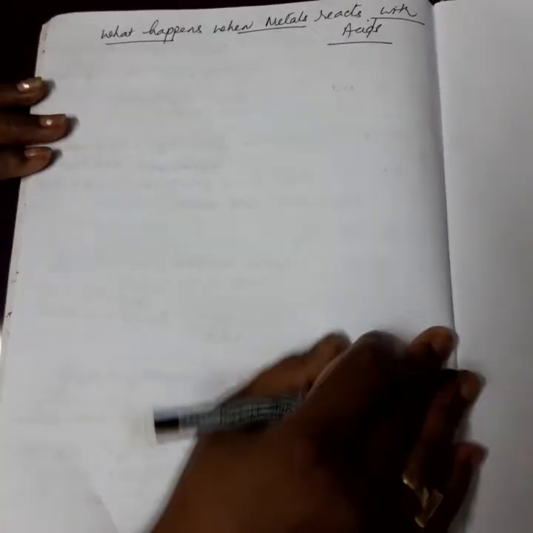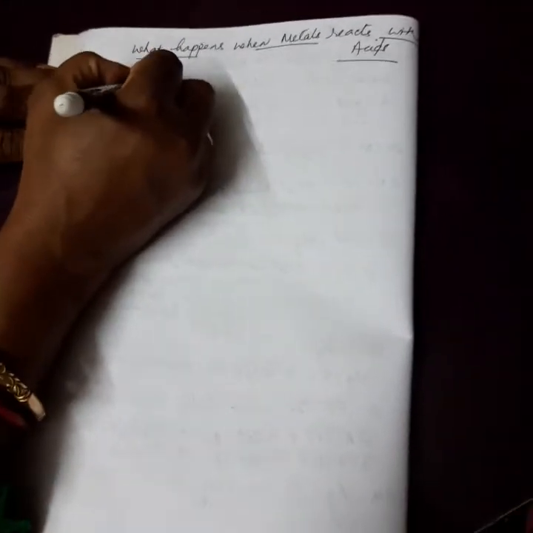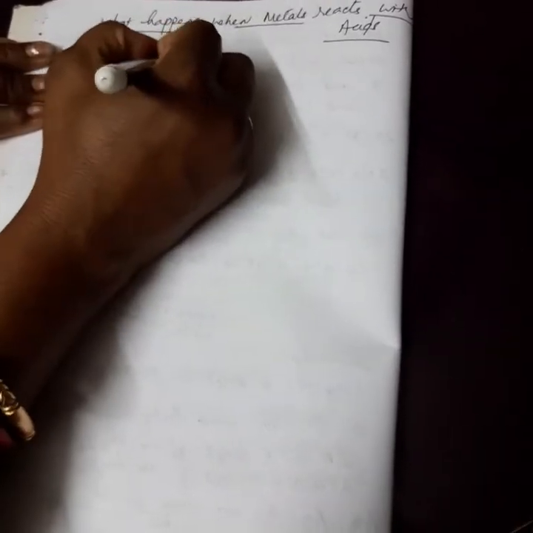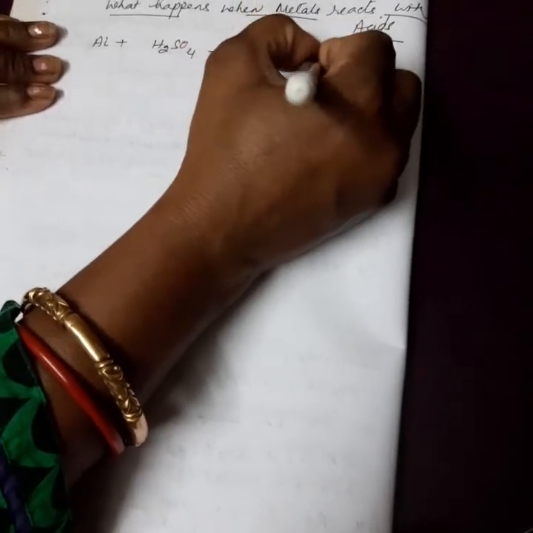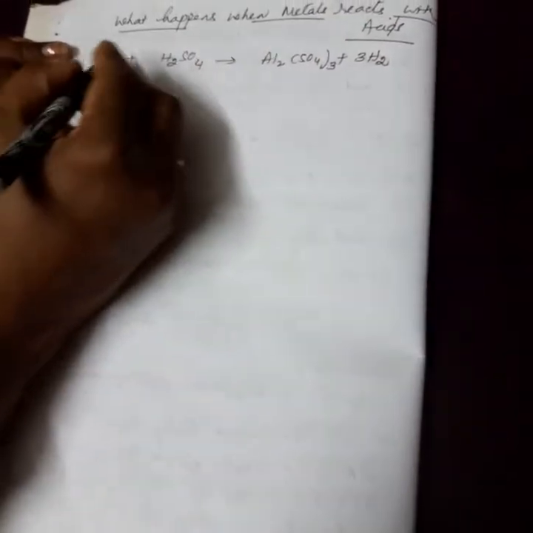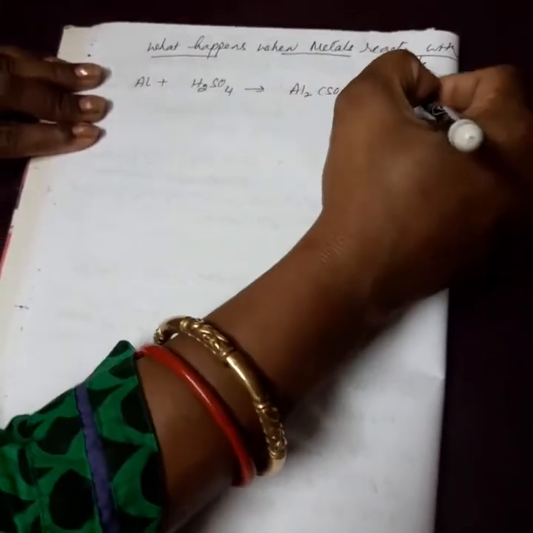Suppose we take the case of aluminium. Aluminium, when it reacts with sulfuric acid, will give hydrogen gas. Metals when they react with acids will give hydrogen gas. Hydrogen gas is liberated.